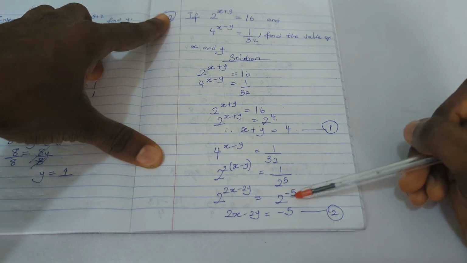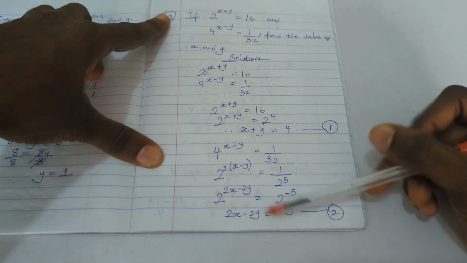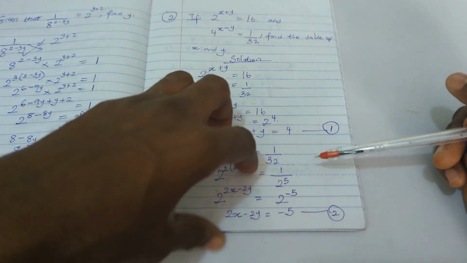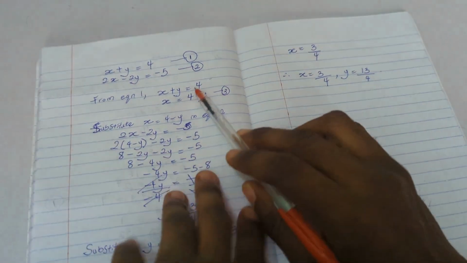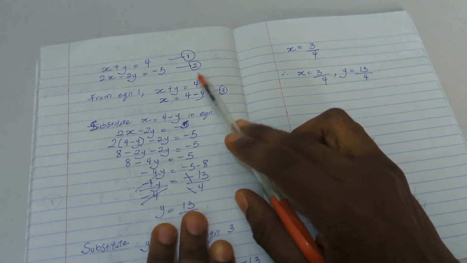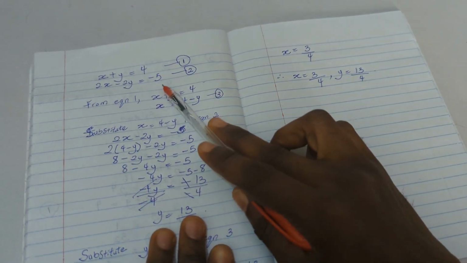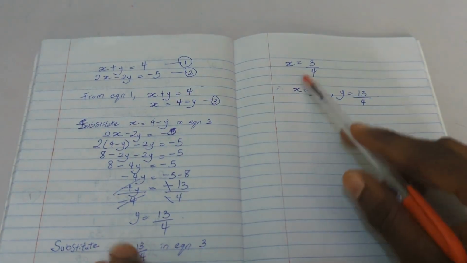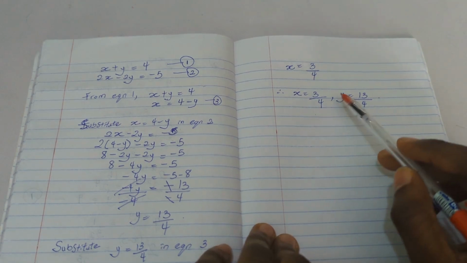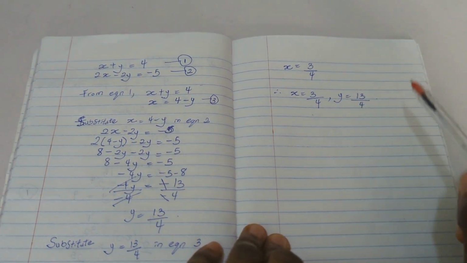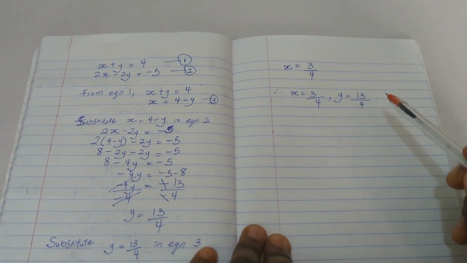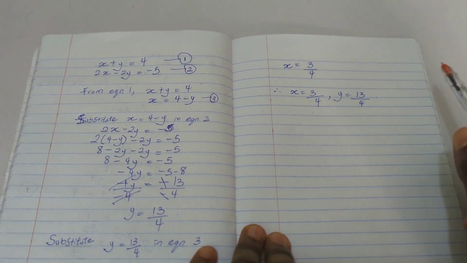By equating the left and the right, we have 2x minus 2y equals minus 5. So we have x plus y equals 4 and 2x minus 2y equals minus 5, which we solve simultaneously to arrive at 3 over 4 and 13 over 4 respectively. So that solves the problem we have, and that's the end of the question.